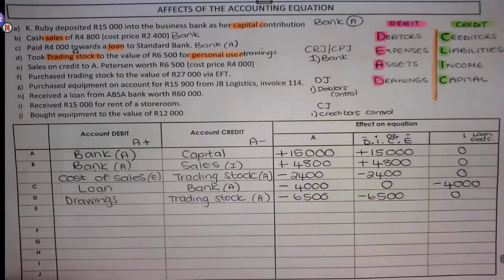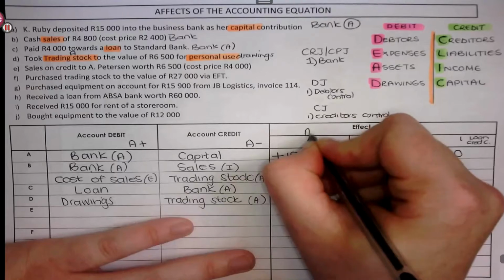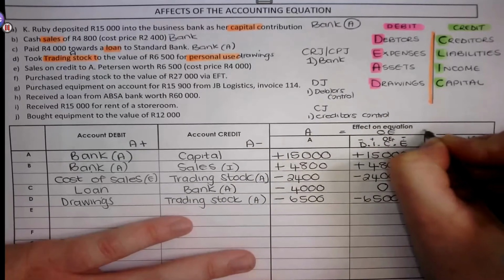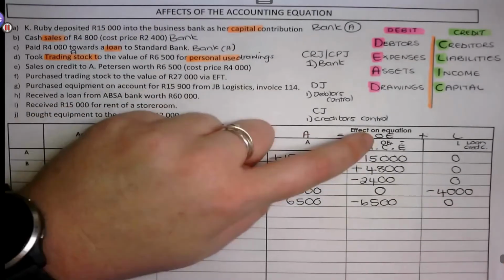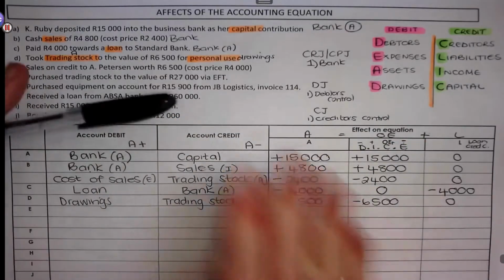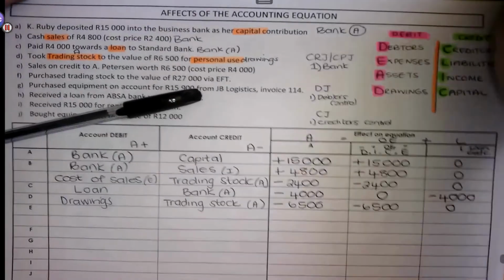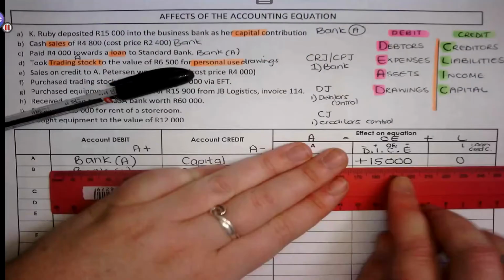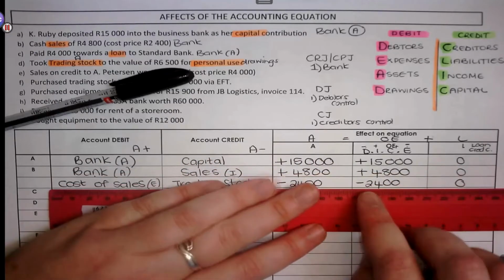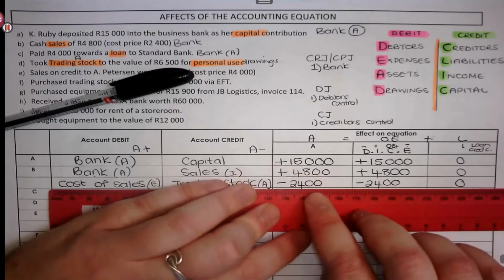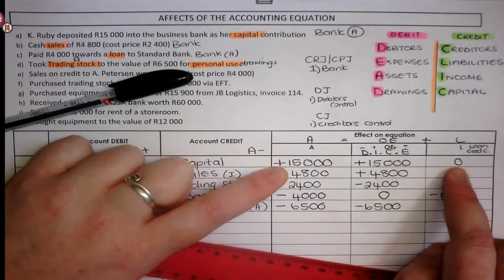Liabilities is naught. So now that we're almost halfway through, remember the accounting equation is assets equals owner's equity plus liabilities, because that's what we're looking at, the effects that these transactions have on A equals OE plus L. So when looking at your answers, you must make sure that these two columns added up together equal your assets. So let's just check. If I look at the first one, if I take plus 15,000 plus naught, does it equal my assets? Yes. If I take minus 2,400 plus naught, does it equal my assets? Yes, it does. So always just check that whatever you've written in your assets column is equal to these two added up together. Then you know that you've done the right thing.